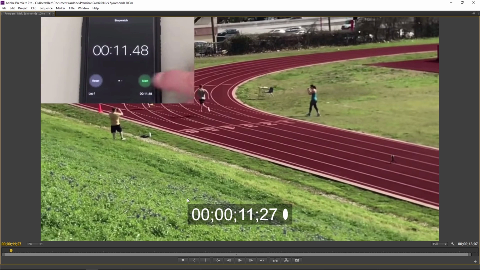Although timing Nick's race like this does not account for reaction time, so he could probably expect to add another 0.2 seconds or so onto this time. So there you have it. 11.48 seconds is a little bit off.